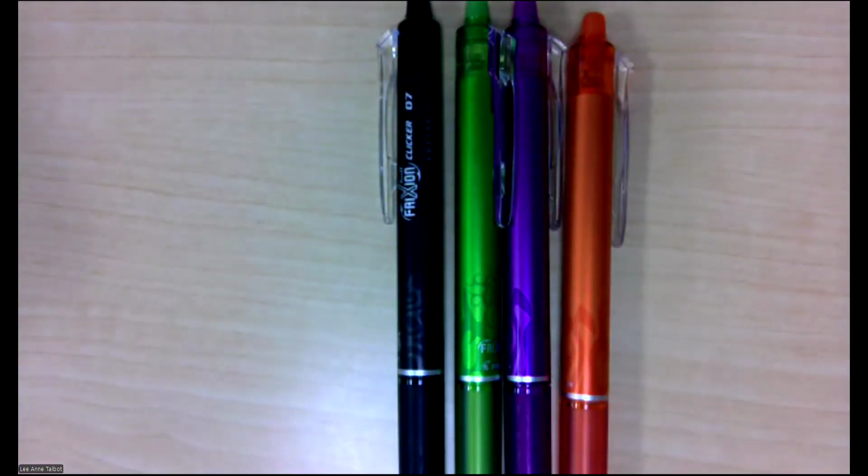In a permutation, those are all considered to be different pens. I have a black pen and a green pen and a purple pen and an orange pen. In a combination, they're all just pens. Okay, let me say that again. In a permutation, those are all different pens. In a combination, those are just pens.